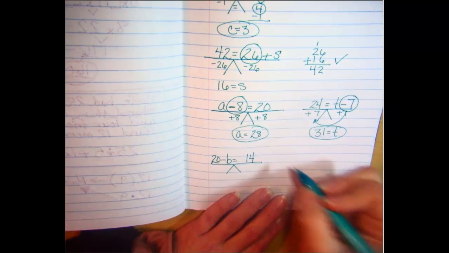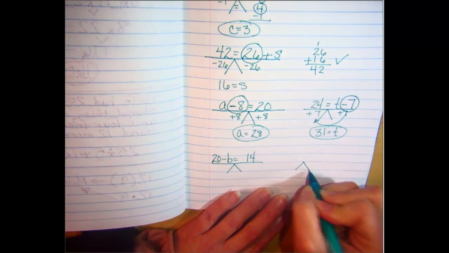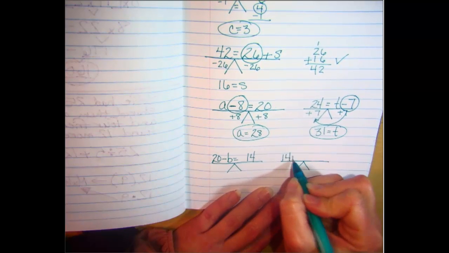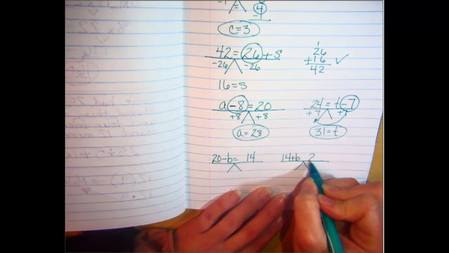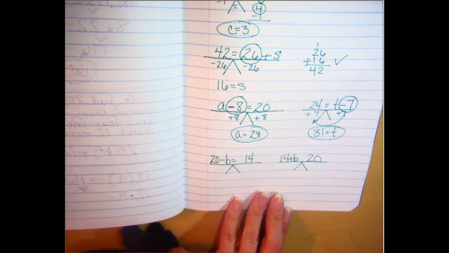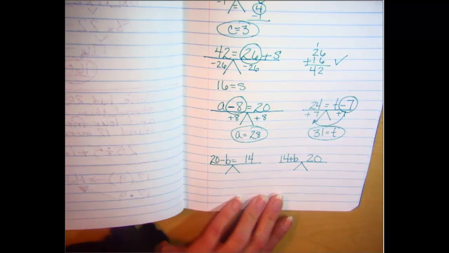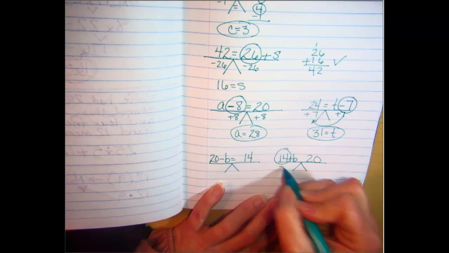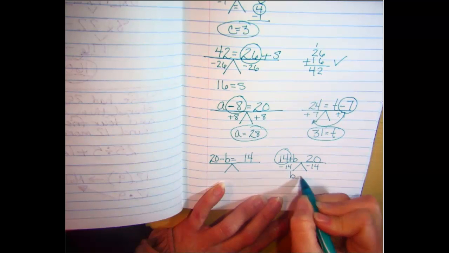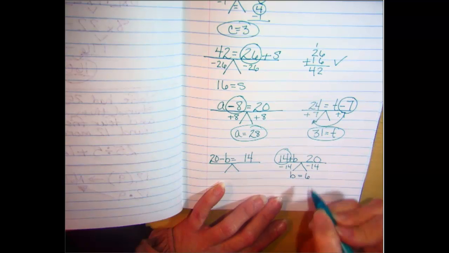So what Jack wants to do is rewrite this. That's an option. Could I say 14 plus B equals 20 and go backwards? Sure. What would you do with the equation now? Yes, ma'am. I would do 20 minus 14. So you want to take this 14 and subtract 14 from both sides? And that gives you B equals 6.